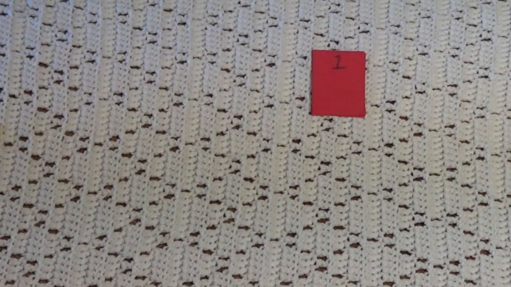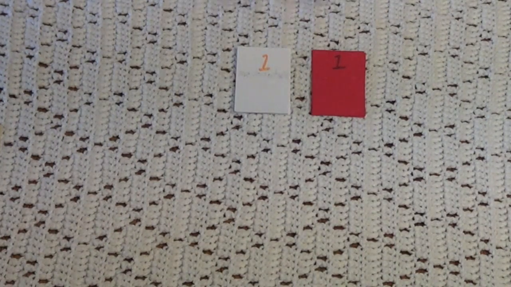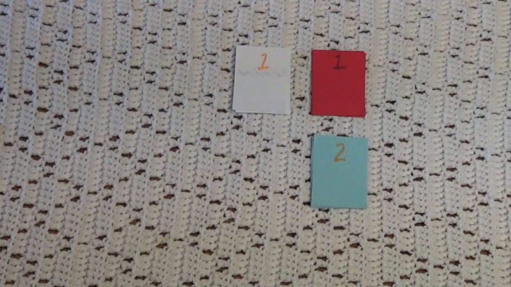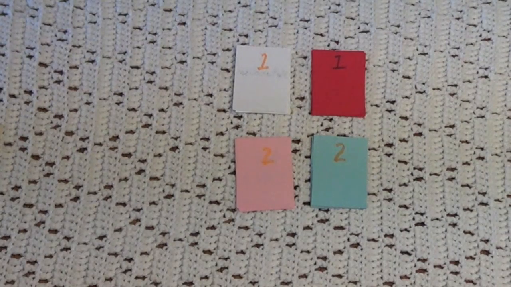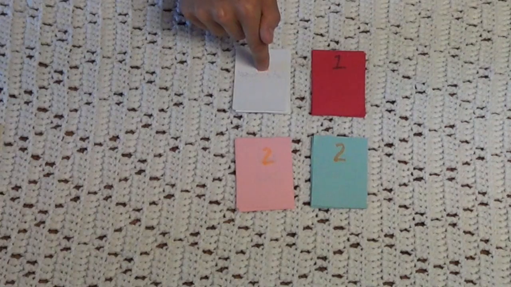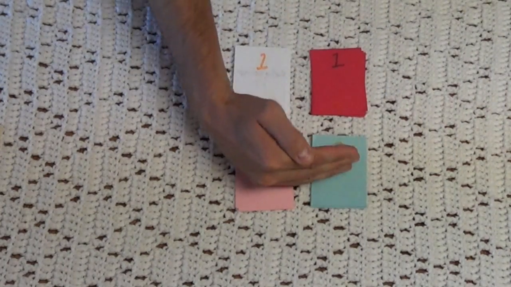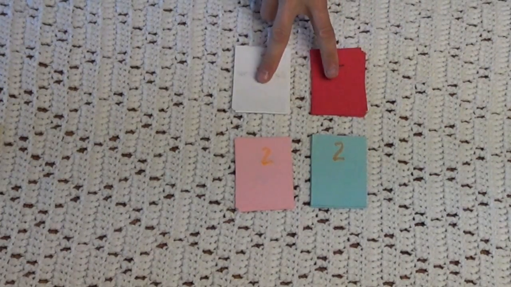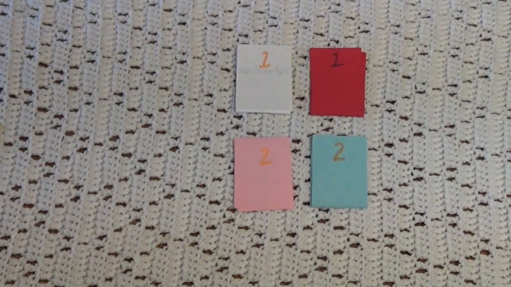So these are the genes that I gave him for chromosome number 1. These are the genes that his mother gave him for chromosome number 1, again making a homologous pair. Chromosome number 2 is here from me, and chromosome number 2 is here from his mother. So he has 4 total chromosomes, he has 2 different chromosomes, and he has 2 homologous pairs of chromosomes.